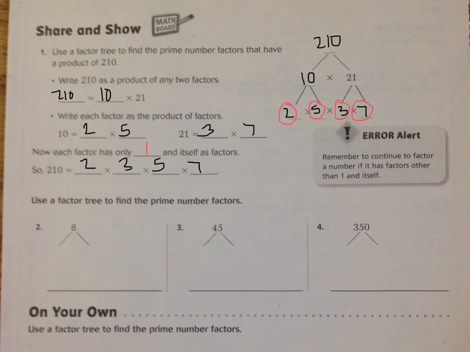For numbers 2, 3, and 4, I'm going to be showing you some possible factor trees. The only thing that we need to have exactly the same is going to be our answer, so the actual prime factorization. The way that you work your tree to get there, it doesn't necessarily matter because there's a lot of different paths that we could take to end up at the same place. The answer for number 2 should be 2 times 2 times 2, or 2 to the third.